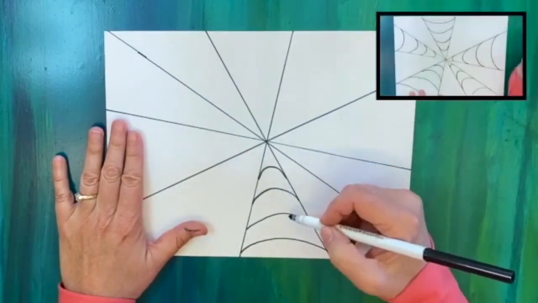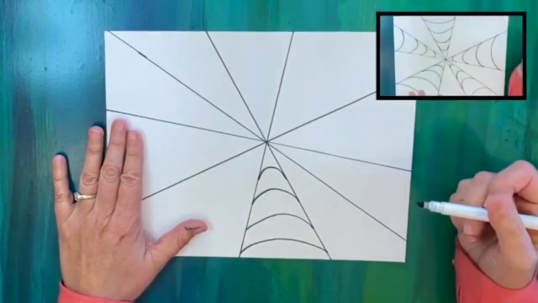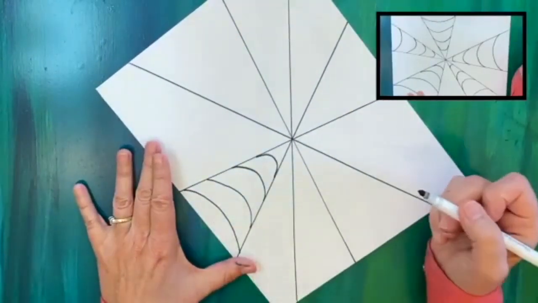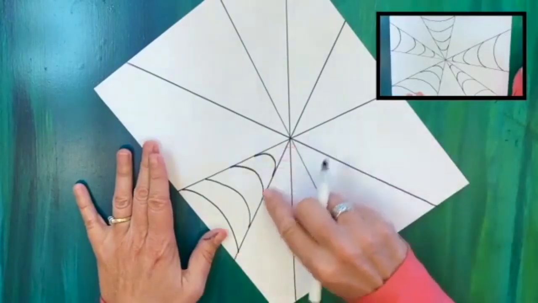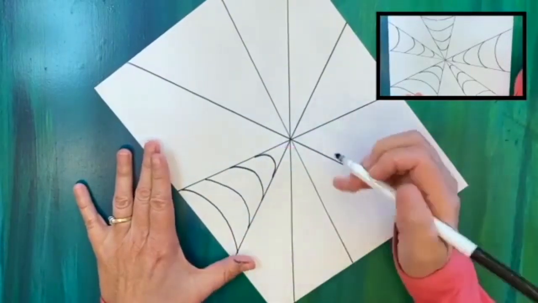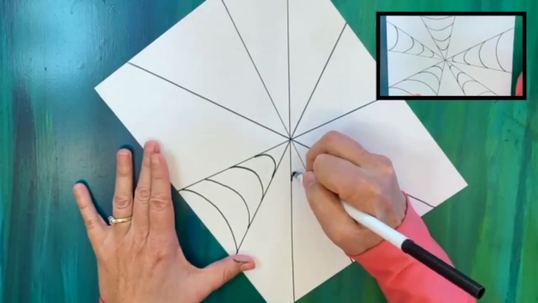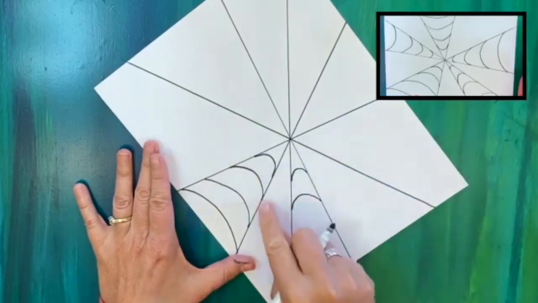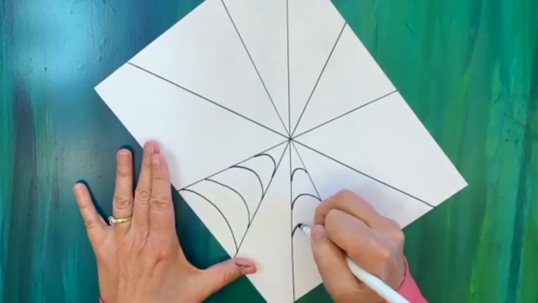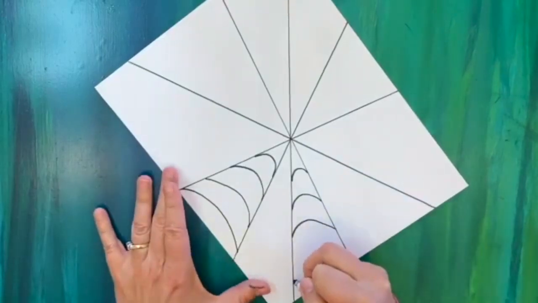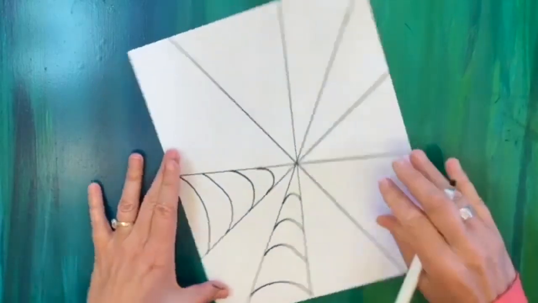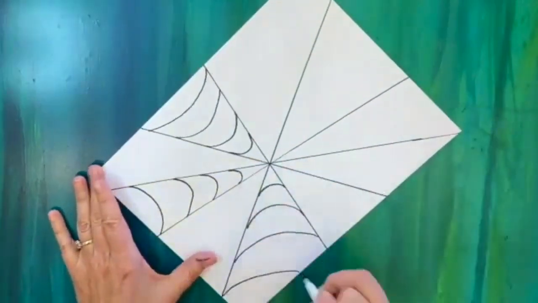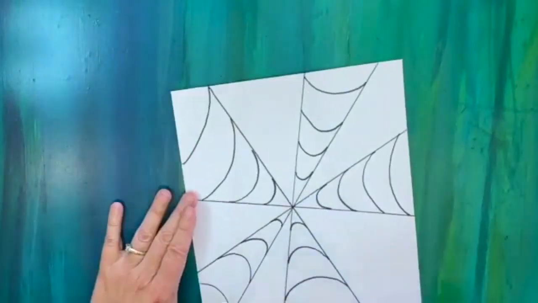So I've drawn 1, 2, 3, 4 lines. There's not a right number. I wouldn't put a whole ton because it'll make it a lot harder to color. So now I'm going to skip the second wedge, and I'll go to the next wedge. And I'm going to make more rainbows at about the same spacing that I did before. I'm going to continue like that all the way around until I have done every other wedge on the whole paper. So you go ahead and do that, and I'll see you back.